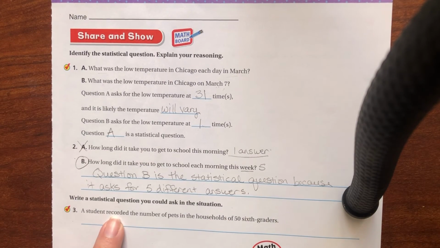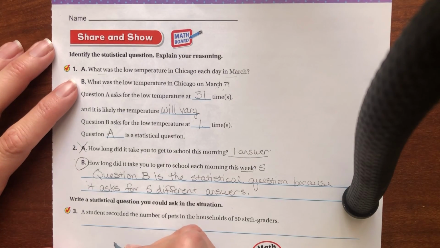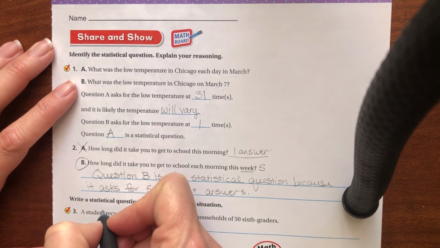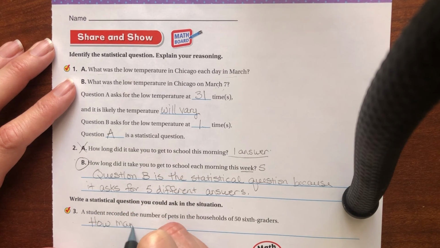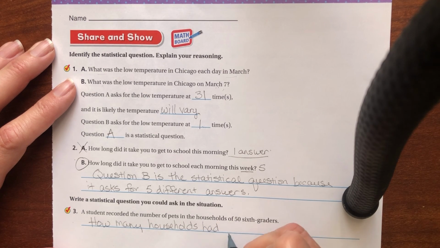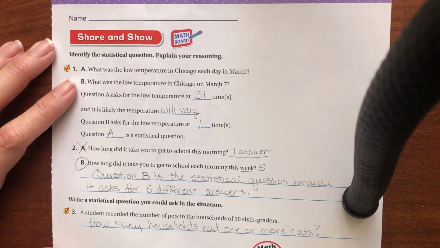Okay, you write a statistical question you could ask in the situation. A student recorded the number of pets in the household of 50 sixth graders. So how many? Let's see, how many households had one or more cats? And that would get you a set of data.